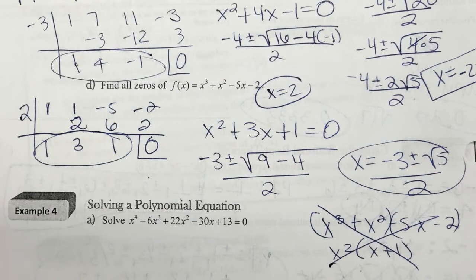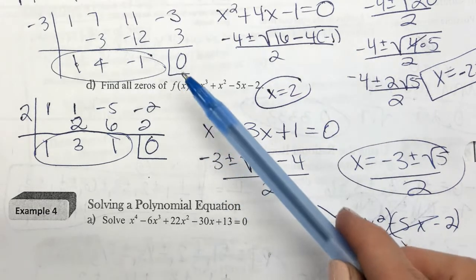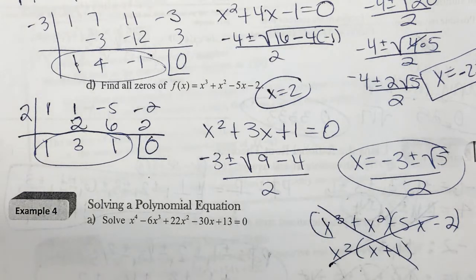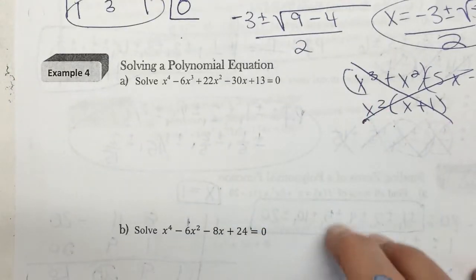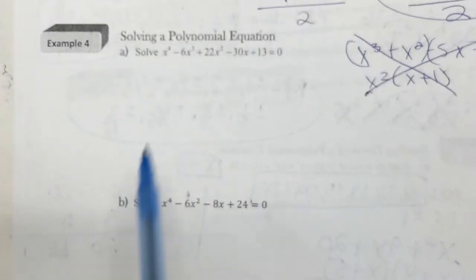Why can't they? I think it has to do with the fact that it's prime. Like this is 1, 1, -5, and -2. Those are all prime numbers. Okay. I think that's why. Alright, these are just the exact same thing we've been doing. I'm just going to do one of them with y'all today.